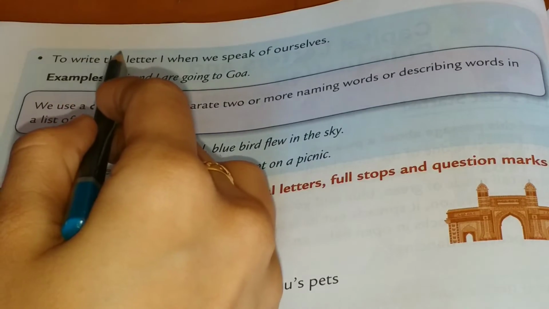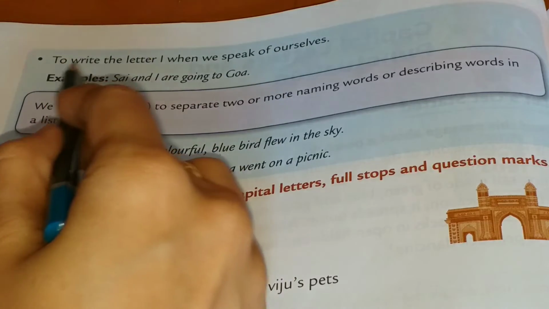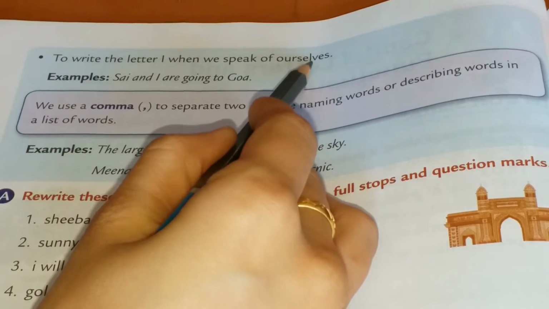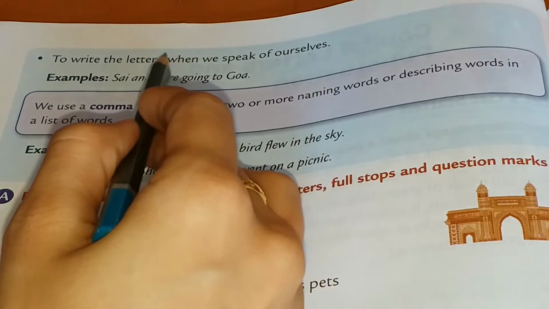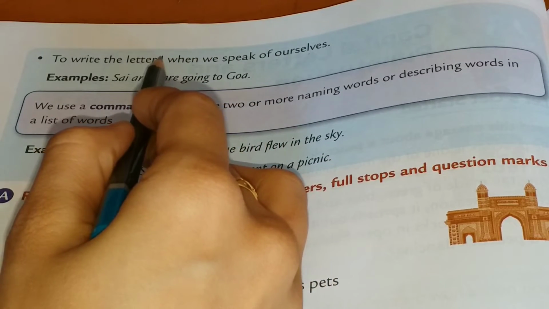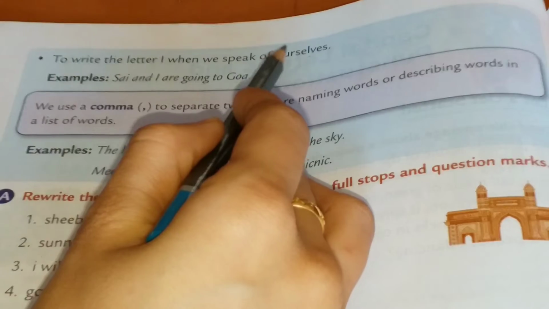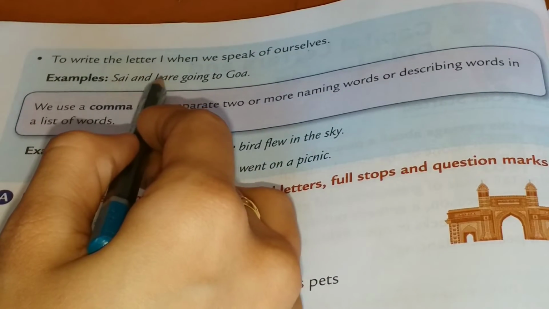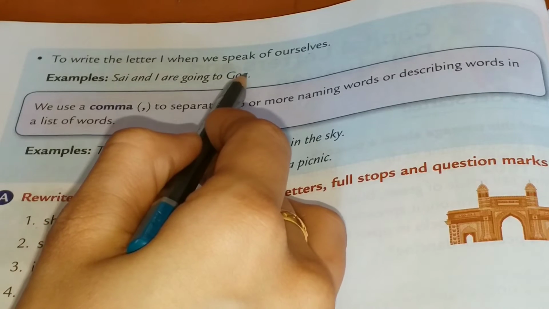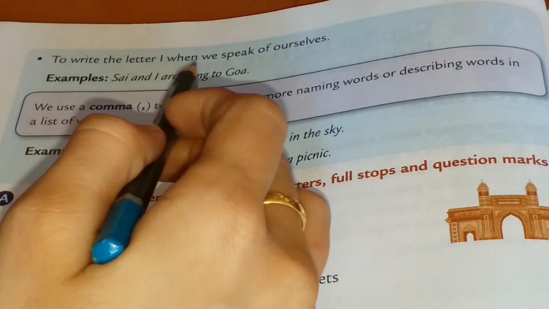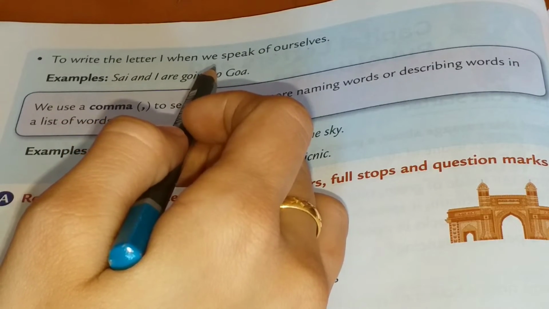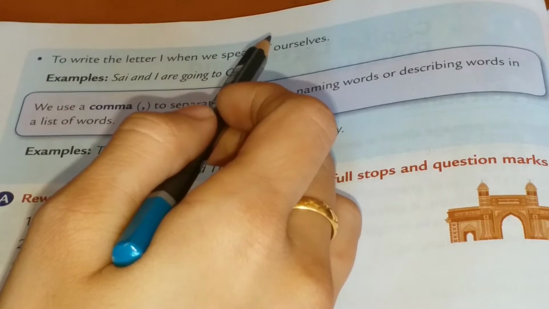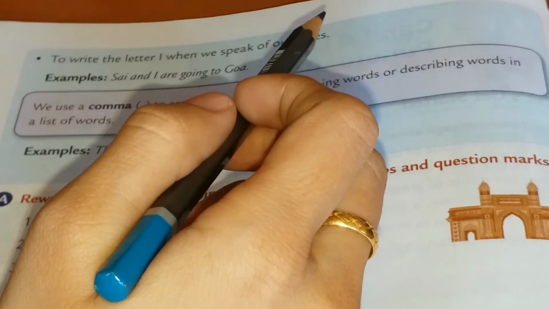Okay? Now children, look here. When else do you use capital letter? To write the letter I when we speak of ourselves. Now children, you always use capital I when you speak about your own self. For example, Sai and I are going to Goa. For example, I am a good girl. In the sentence, I am a good girl, the letter I will be capital.